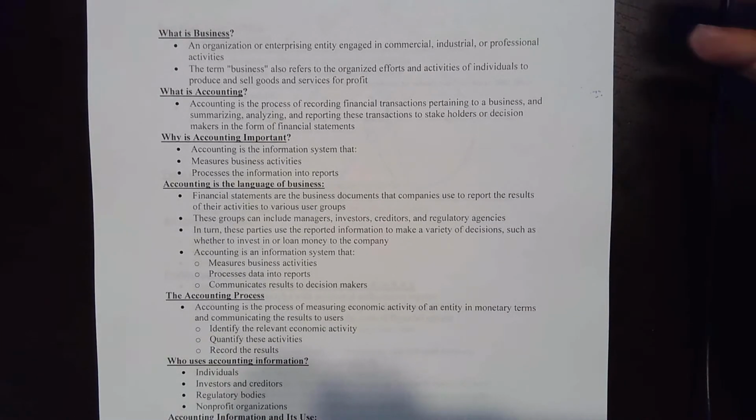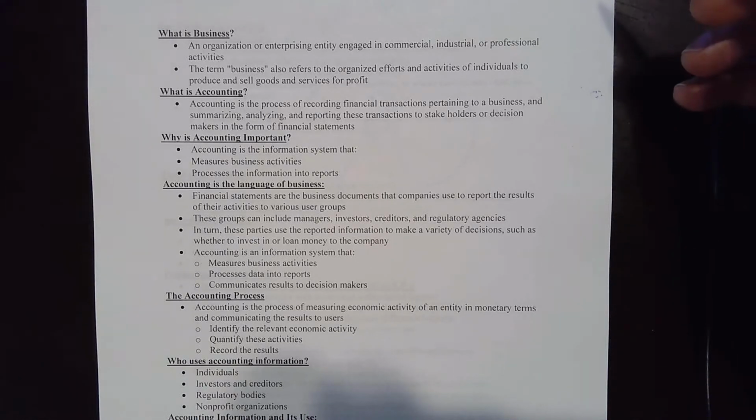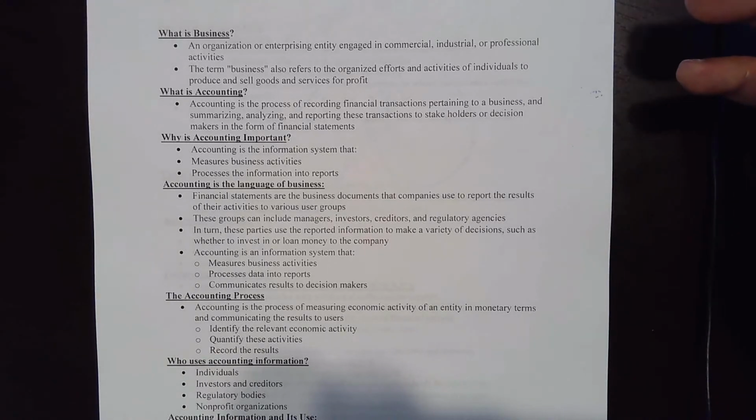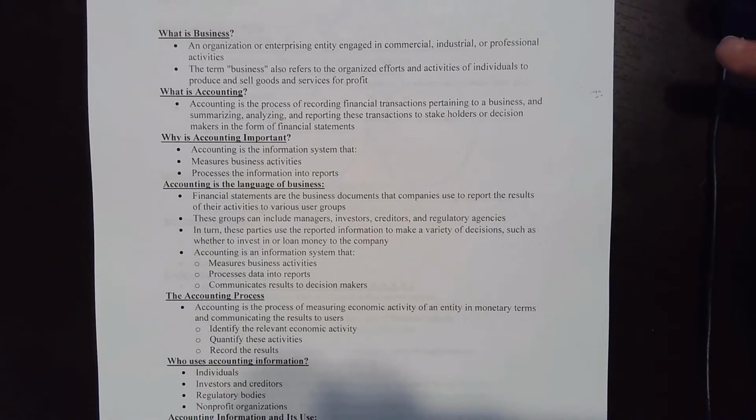So the first thing is, what is business? When we are talking about a business, we are always thinking in terms of a for-profit entity. Any business, whether big, small, or medium size, that is involved in providing either a product or a service to the customers, and in doing that they're going to incur some expenses and earn revenue. The difference of revenue and expense determines whether they're going to be profitable or at a loss. It says here: an organization or enterprising entity engaged in commercial, industrial, or professional activities.